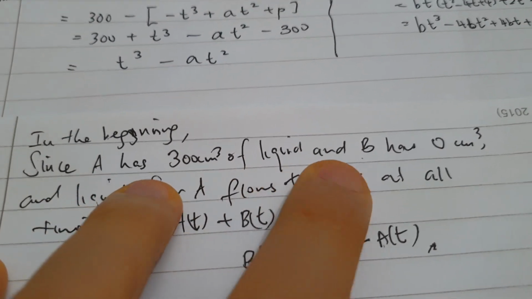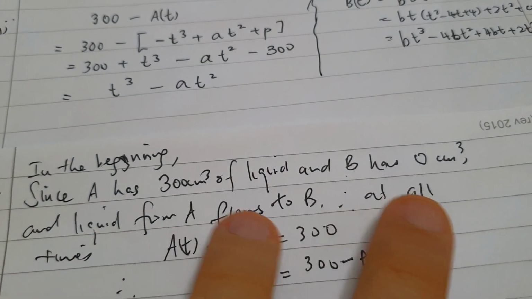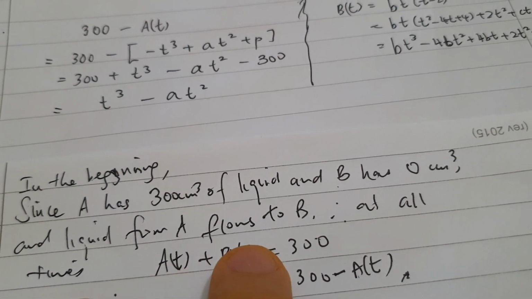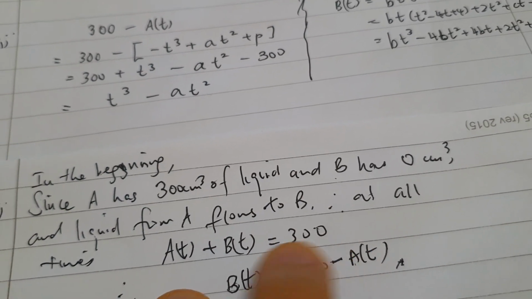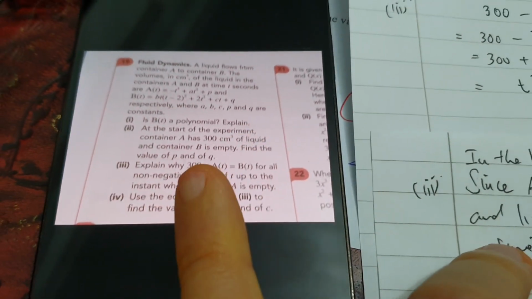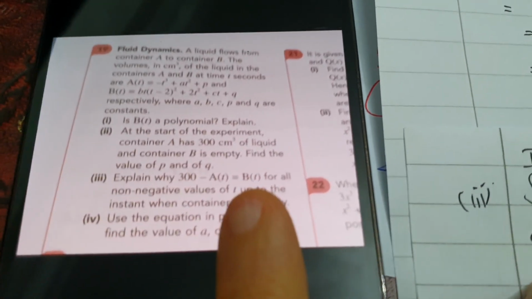So don't you agree that your A volume plus your B volume must be equal to 300? And when I make B the subject, why do I make B the subject? Because in this case, if you look at the right hand side of the equation, B is the subject.